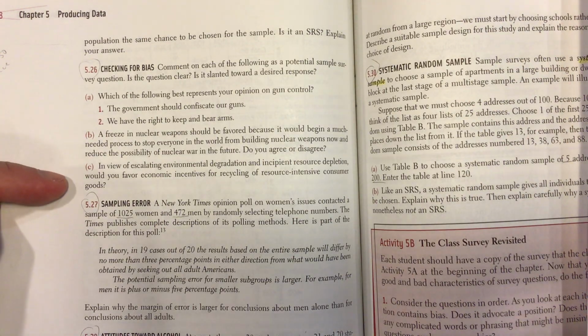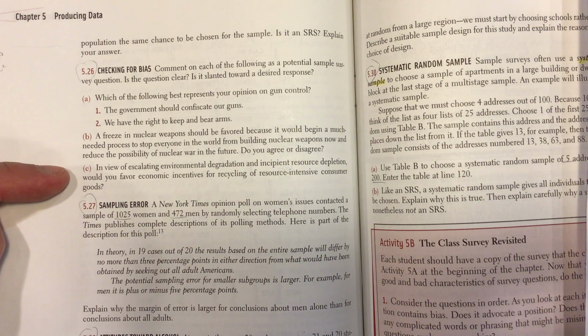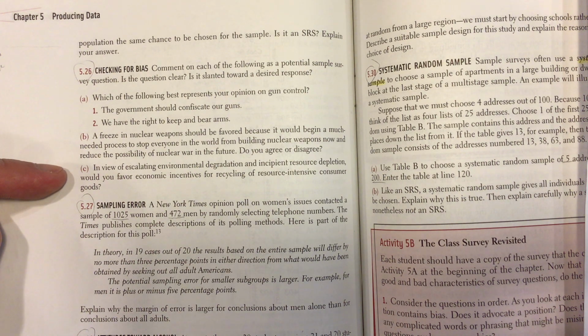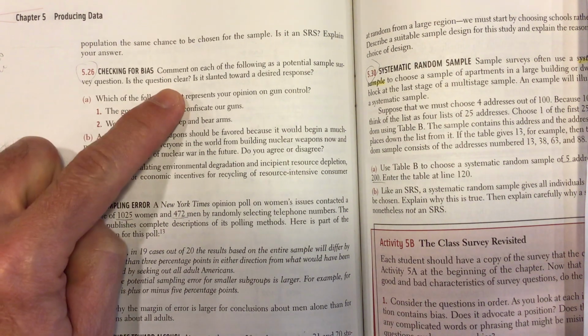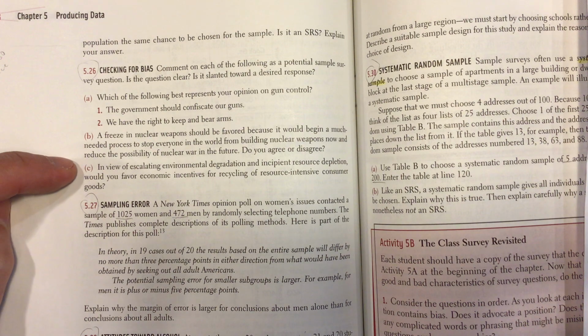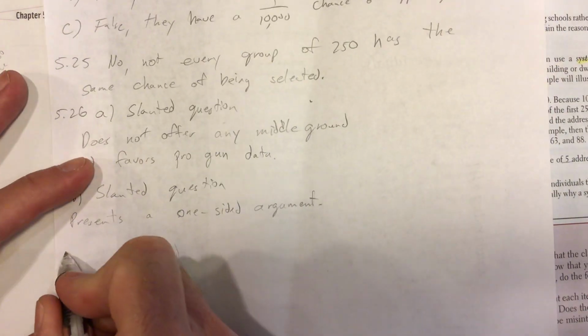All right. C. In view of escalating environmental degradation and incipient resource depletion, would you favor economic incentives for recycling of resource-intensive consumer goods? Okay, so this one, I'm going to say for a lot of readers would be considered unclear. I believe it's written beyond the grasp of the average American, right? The vocabulary used is challenging, I would say, for the average American.